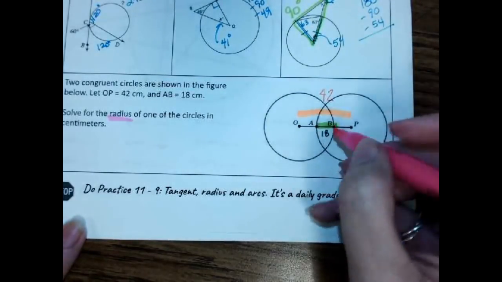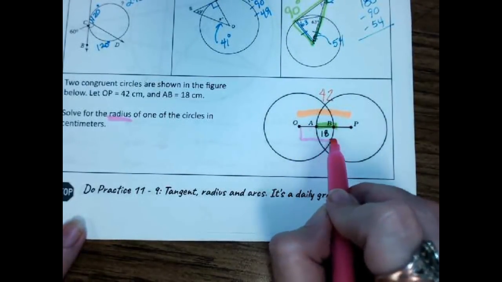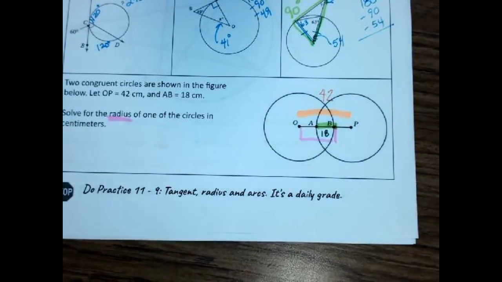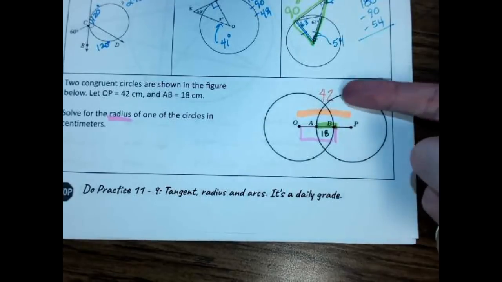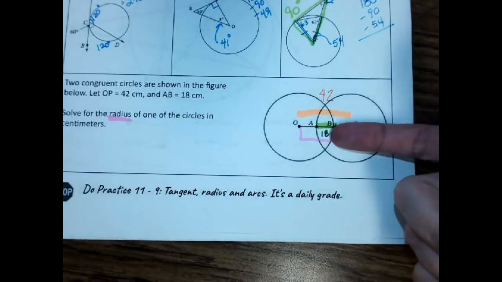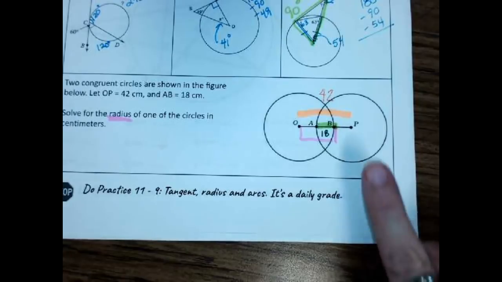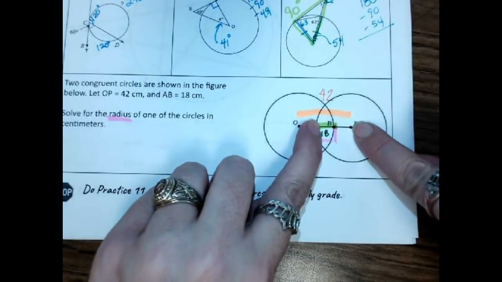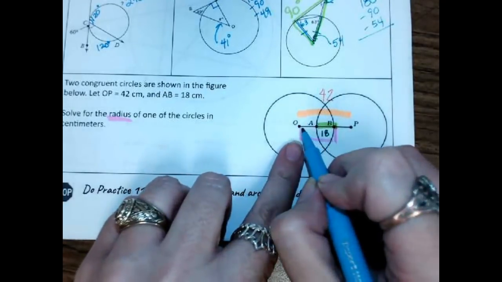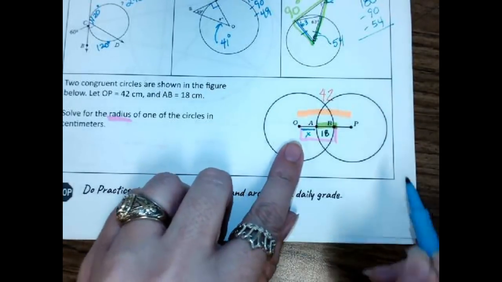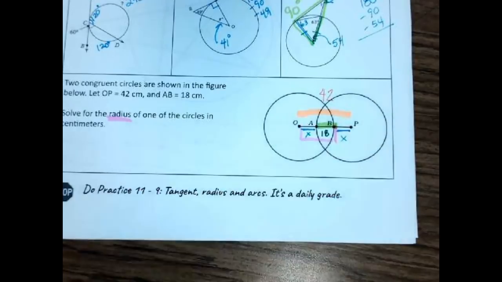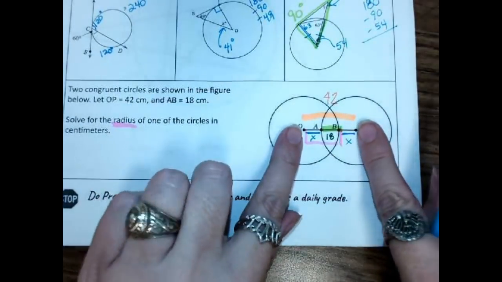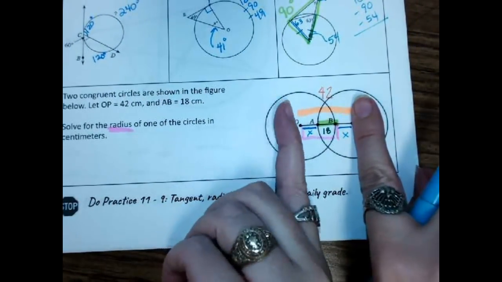Well, the radius goes from O to B, so I need this part here. I know the answer is going to be less than 42 and more than 18, but what is it? Well, if this radius is equal to this radius, that has to mean that this little part here, x, is equal to this little part here, x. And if I add all three of these things up, it equals 42.